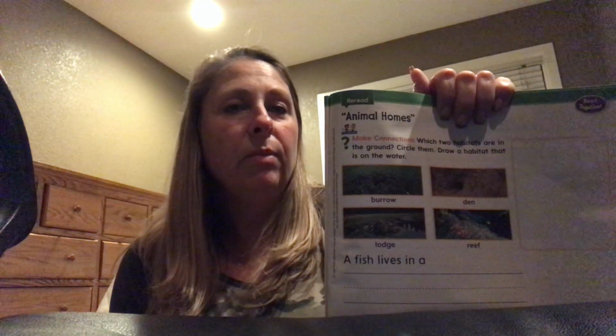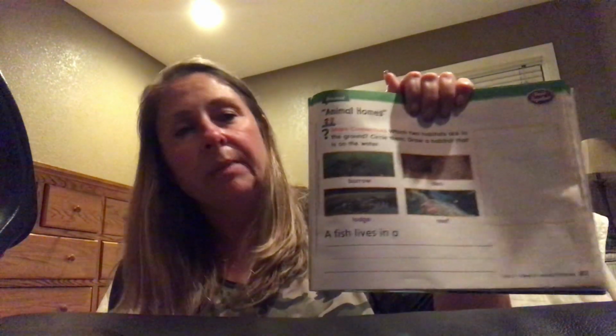But I bet you guys can come up with a different habitat that you've seen fish in before, right? Because fish don't only live on a reef. You might find fish living in a pond or in a river or in a lake or maybe even in a fish tank or a fish bowl. So in our story, the only fish that we learned about lived in the reef, but fish live in many different places, not just in reefs. I want you to know that.